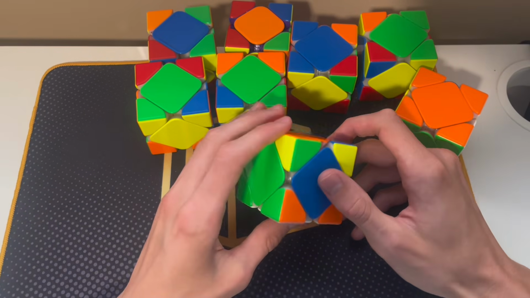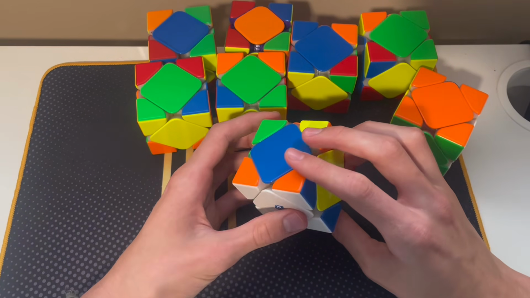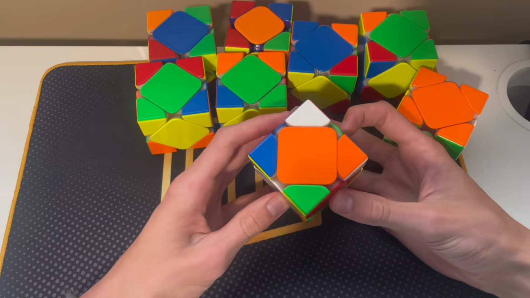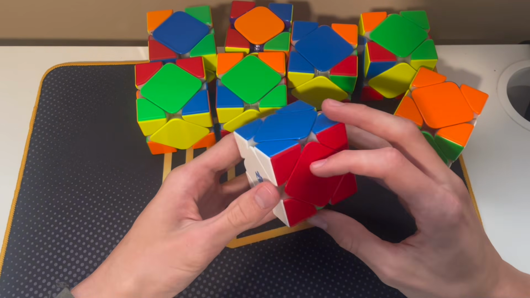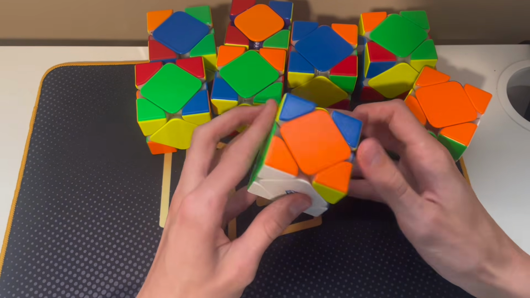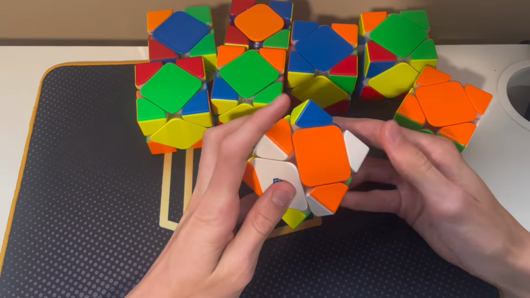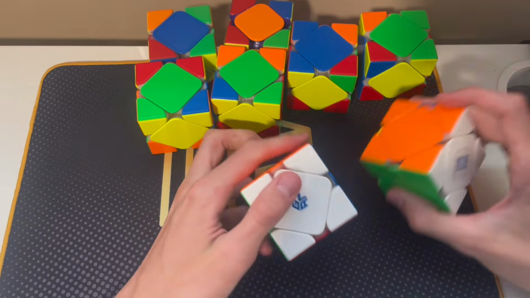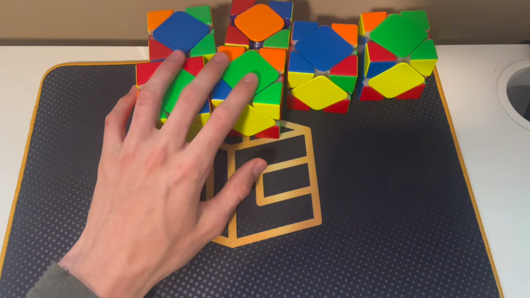And then for this one, we're going to do a similar thing. We're going to do 1, 2, 3, 4, 5, 6, 7. And that one, sometimes I like to finger trick it like this as well, just based on the situation.